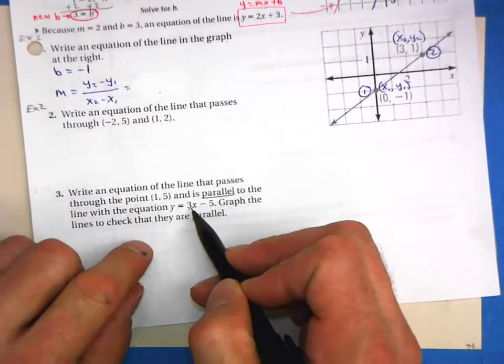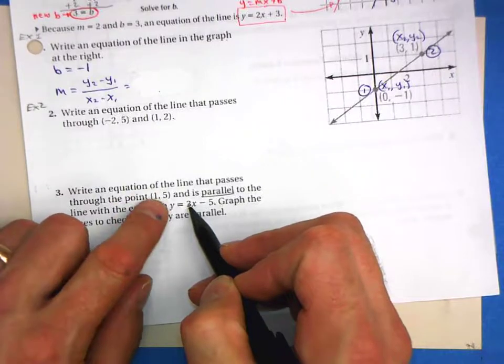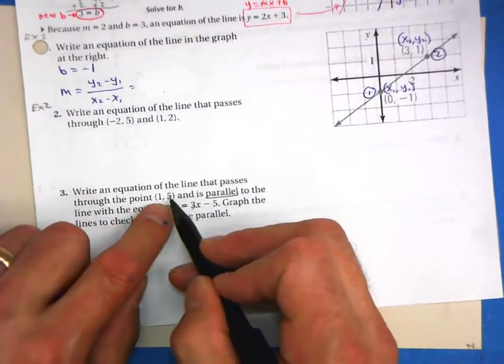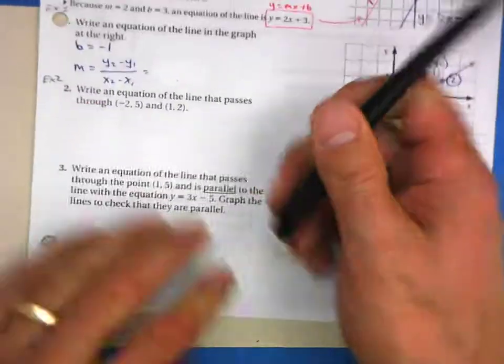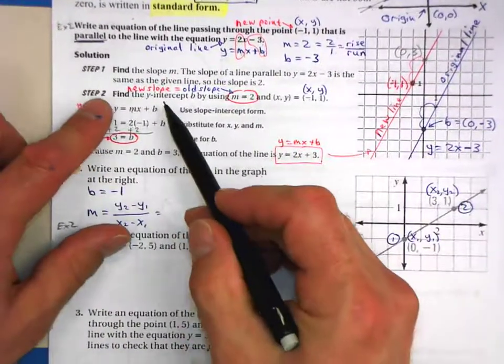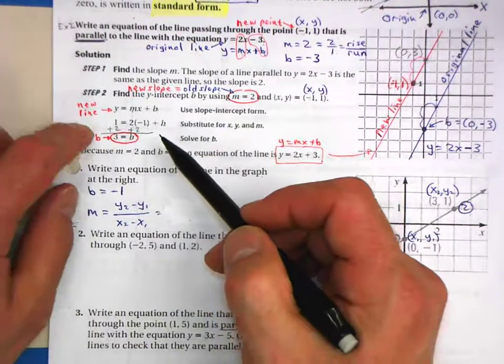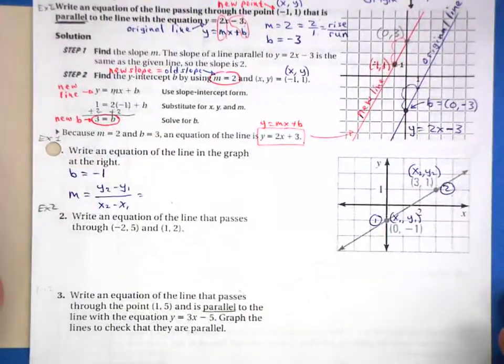So now you have a point of the new line, 1, 5, and the slope of the new line. And so you plug it in to y equals mx plus b and do it exactly the same way that you see here in your notes.